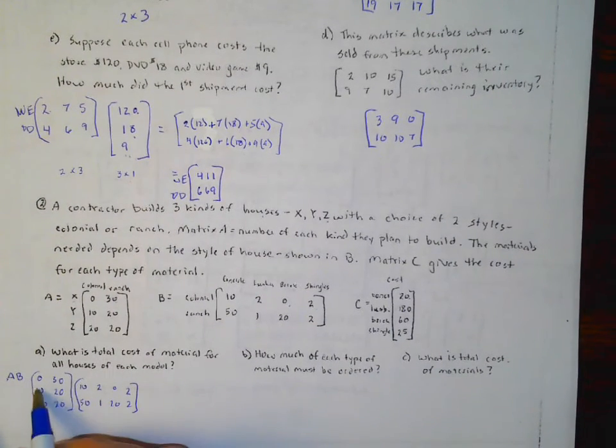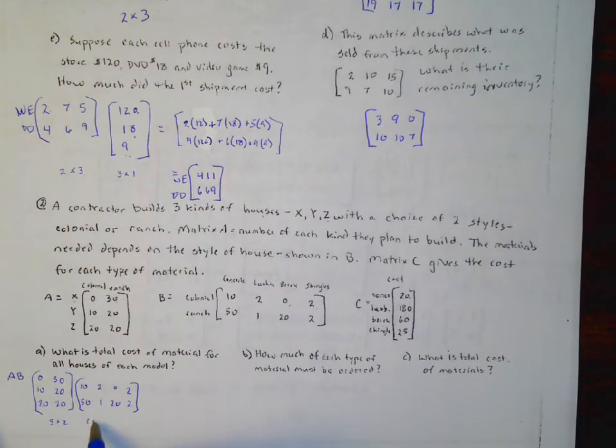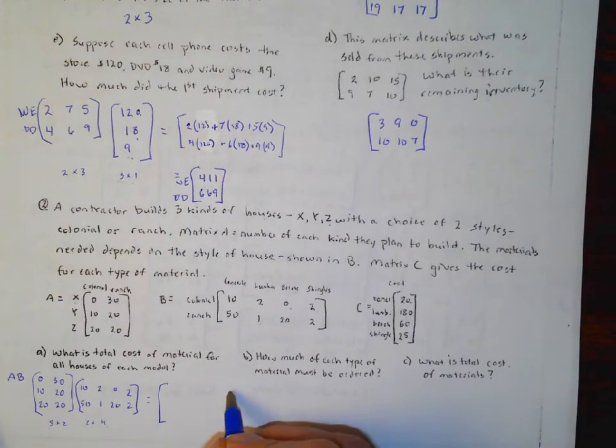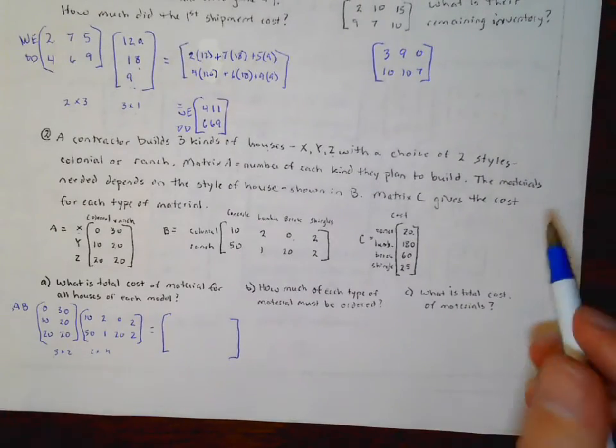Okay, so this is a 3 by 2. This is a 2 by 4. We can multiply them together. Answer is going to be a 3 by 4. Okay, so this will tell us how much material is needed.